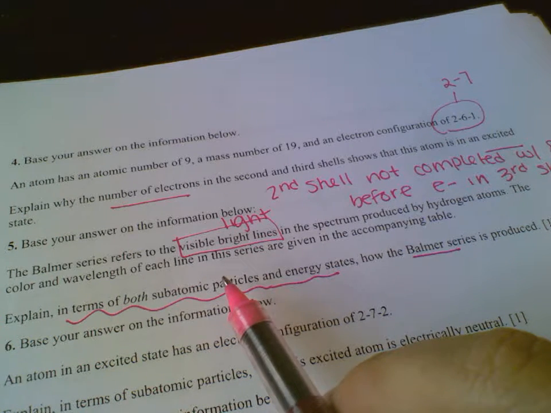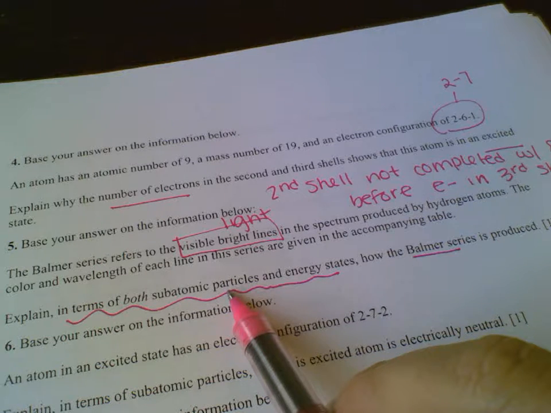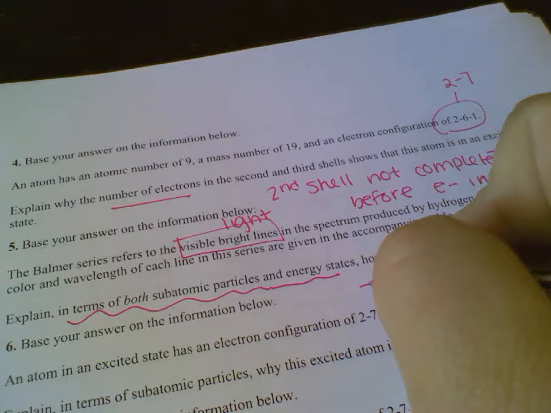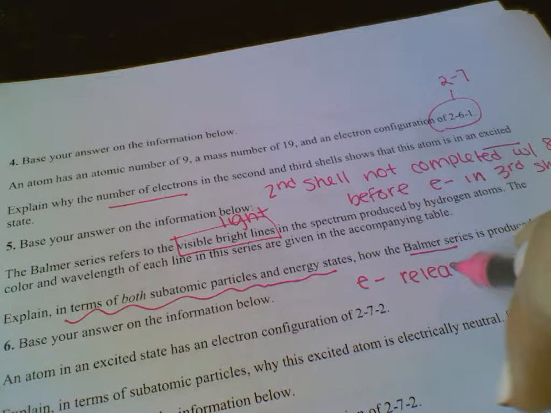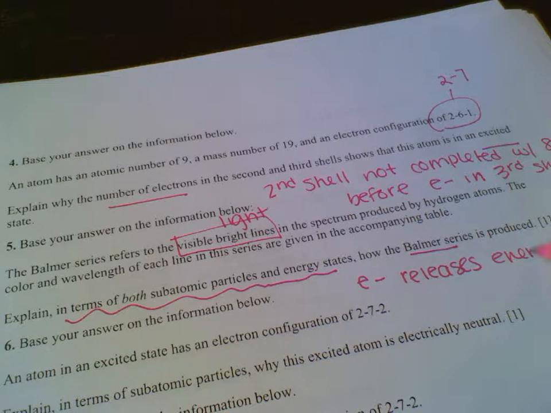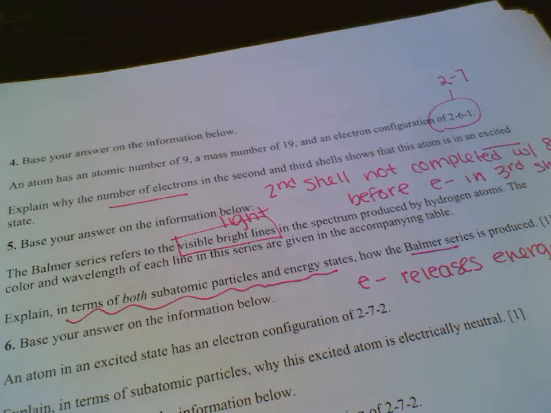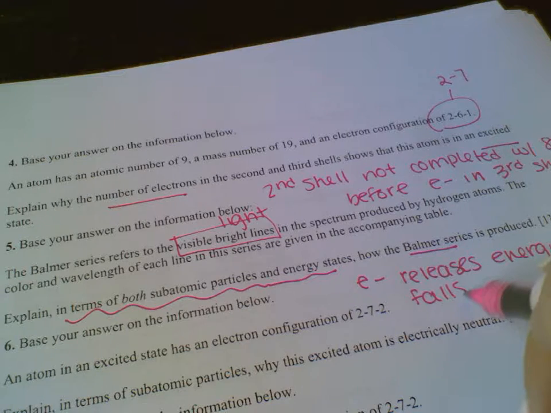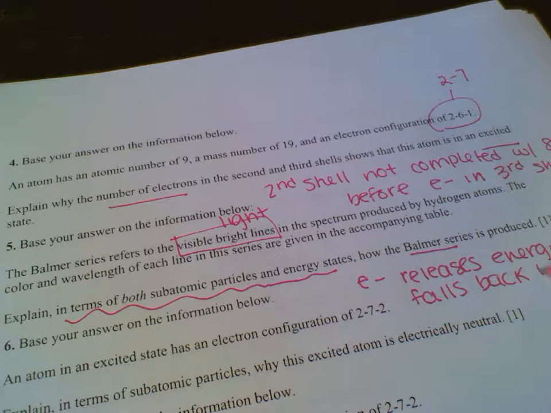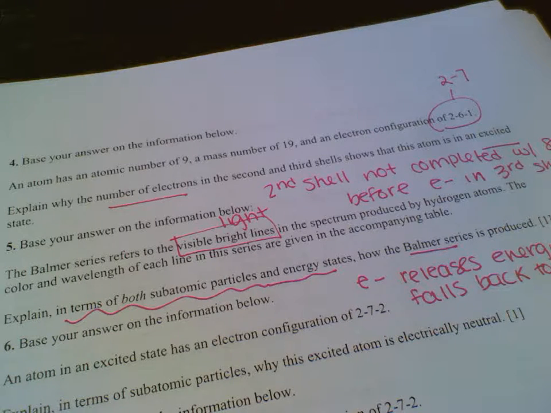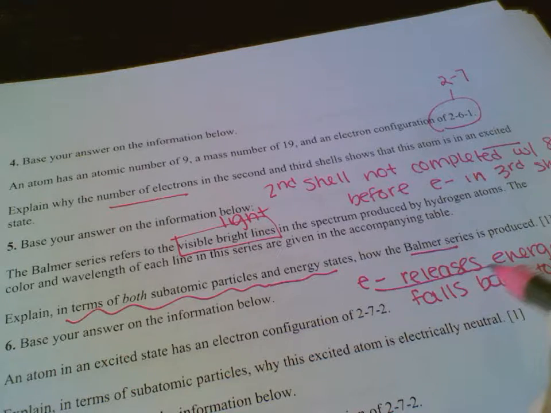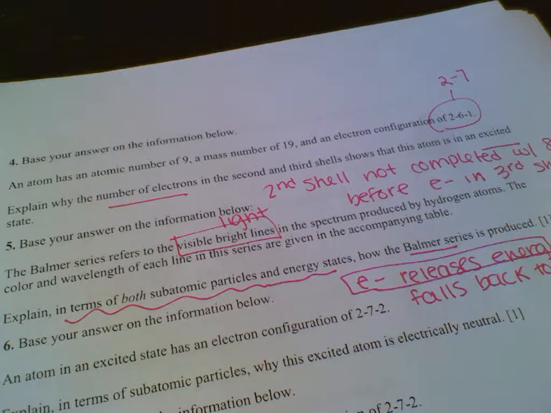So I'd say the electron releases energy as it falls back to the ground state. I would focus on the fact that that electron releases energy. That's really what I'm going to look for in your answer, but you're also giving them a more clear picture.